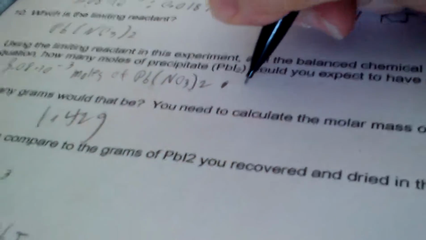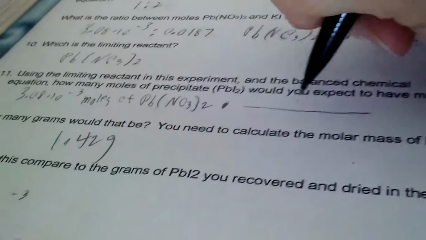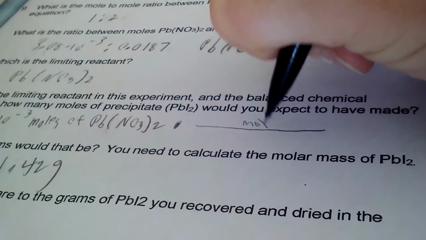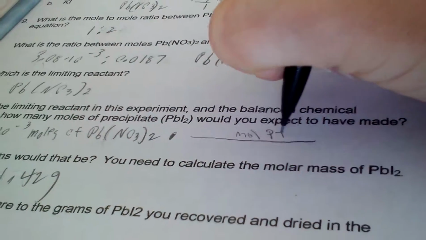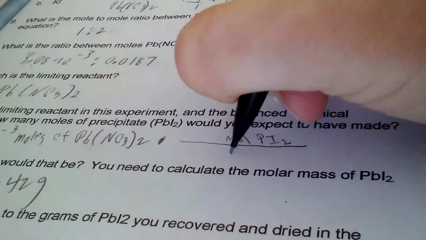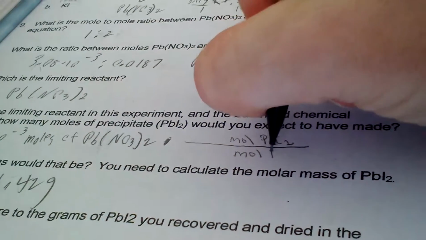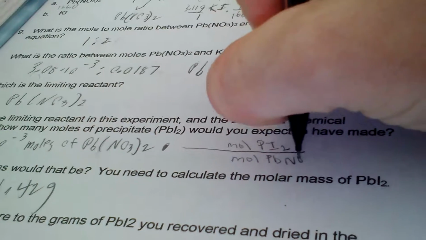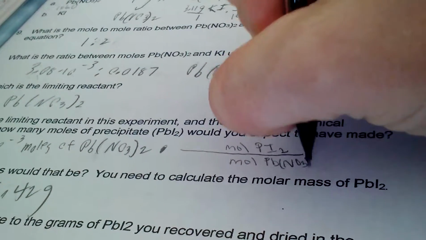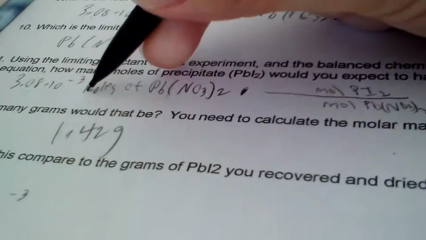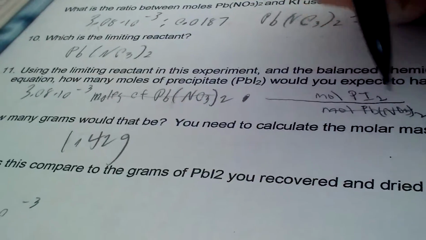So remember, when you want to cancel something out, you're going to do moles of what you want, which is lead iodide, and you're going to cancel out moles of what you want to get rid of, which is moles of lead nitrate. So see how this will cancel with the denominator?